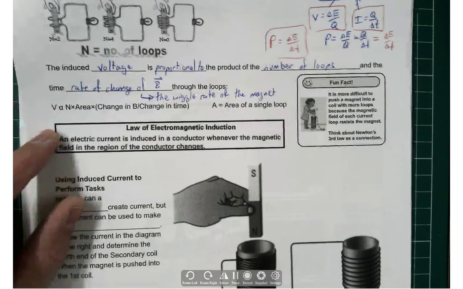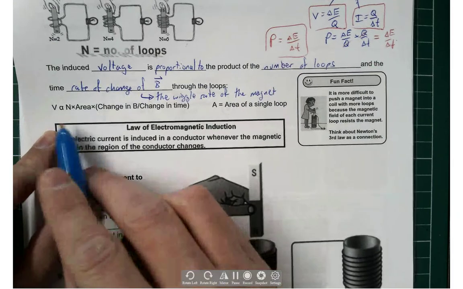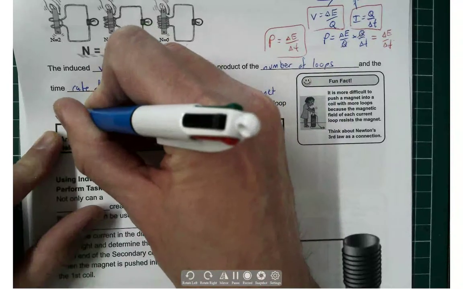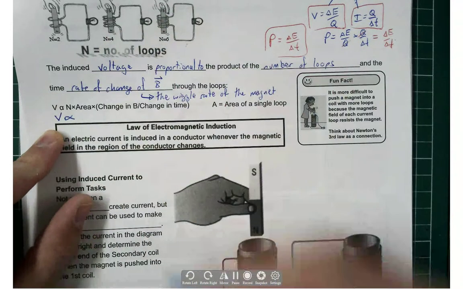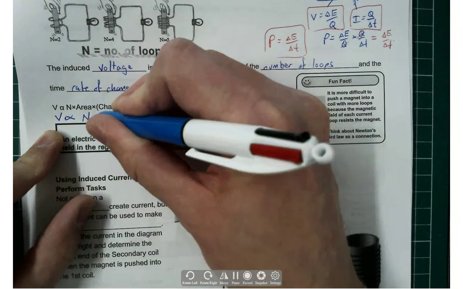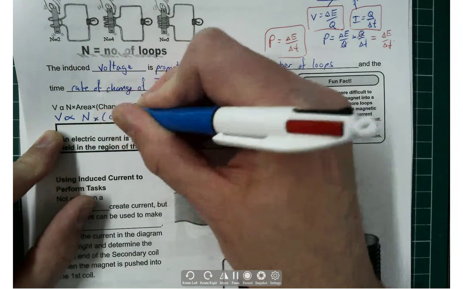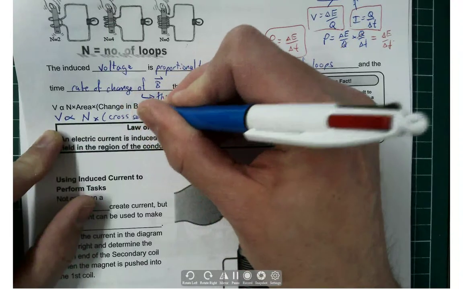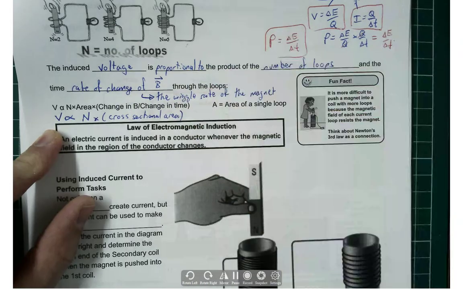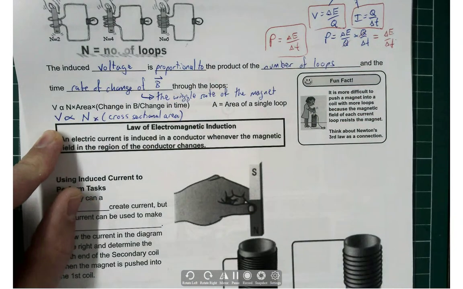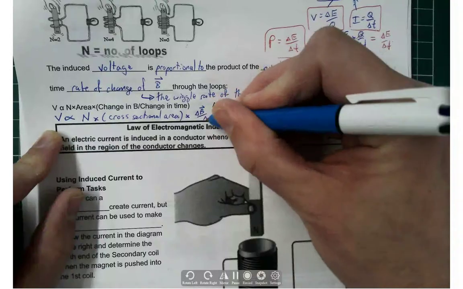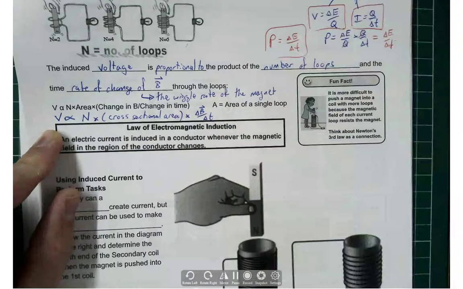Now, there is also a proportionality. This is the alpha symbol, proportional to, so let me write it in handwriting in case that's kind of obscured for you. The voltage is proportional to, therefore, the number of loops times the cross-sectional area, I'll put that in brackets because it's a sort of a word statement, times how fast I wiggle B, how fast I wiggle the magnet.